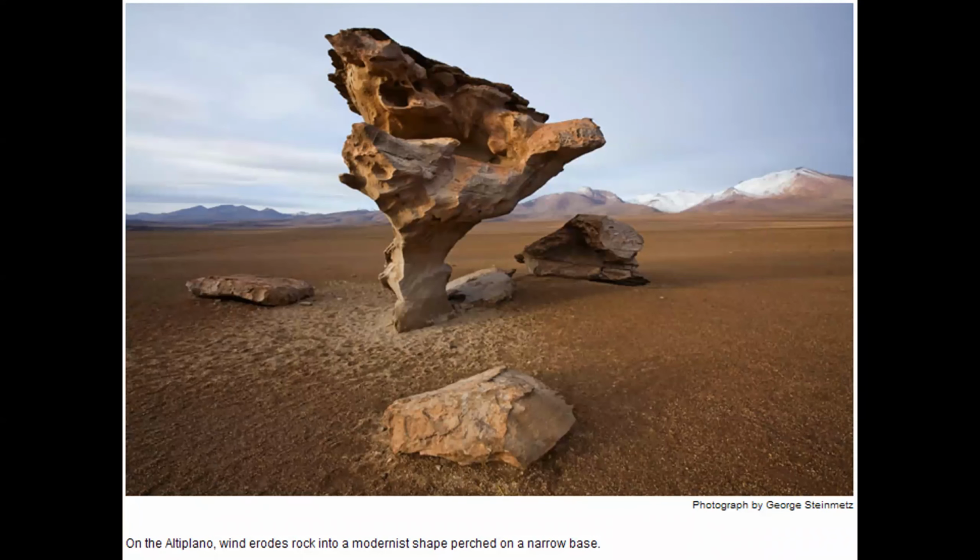This is from Bolivia, the Altiplano, which is the high plains, basically. And here you see how the wind has sculpted, and you can see almost the direction that the wind typically blows from, this way, because it's basically chiseled away this larger piece of rock.